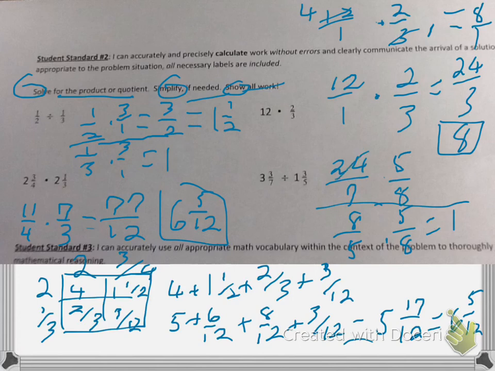Here we have an opportunity to simplify. 24 and 8 have 8 as a common factor. So 8 divided by 8 is 1. 24 divided by 8 is 3. And now we have 3 times 5 over 7 times 1. So we have 15/7. And I know I'm running out of room here.